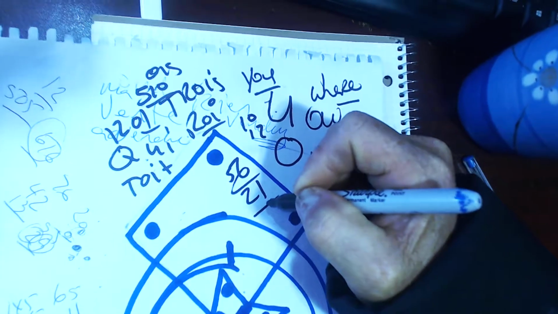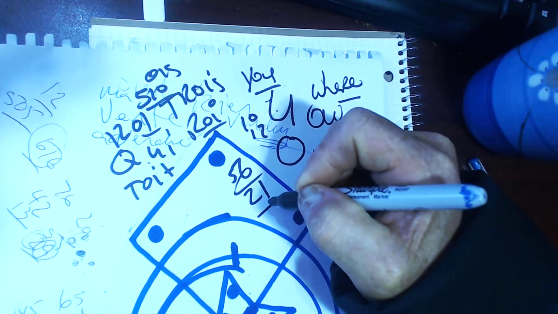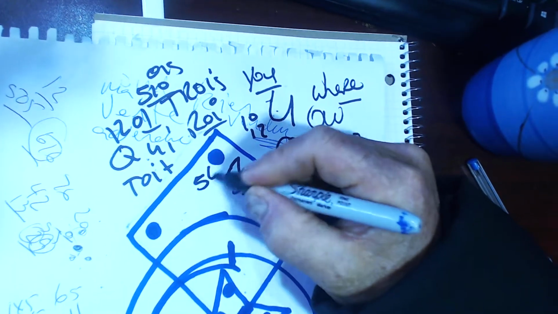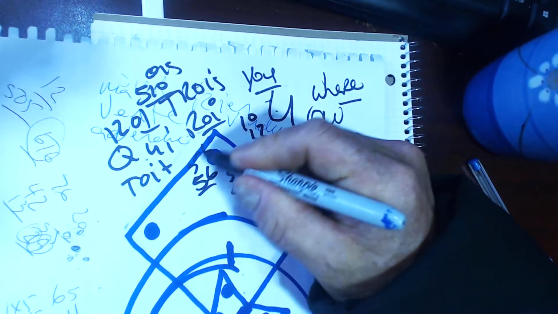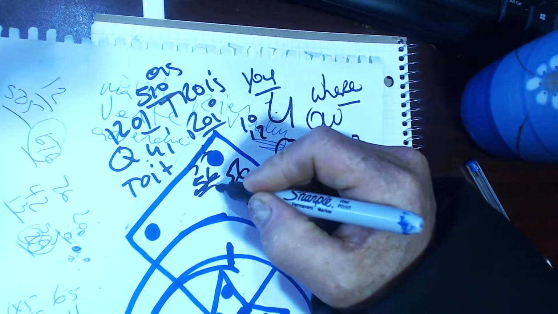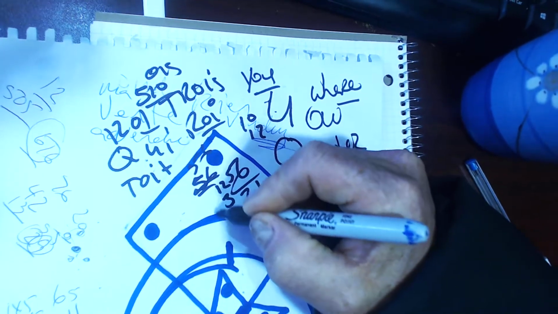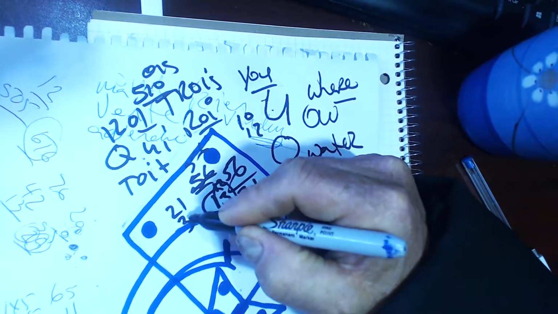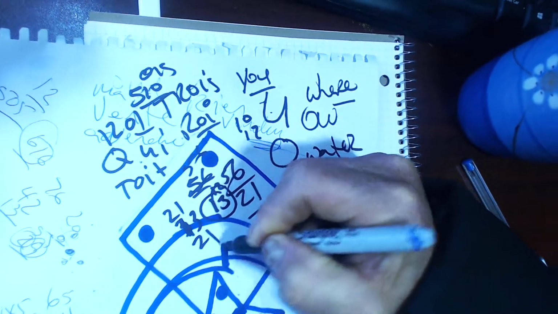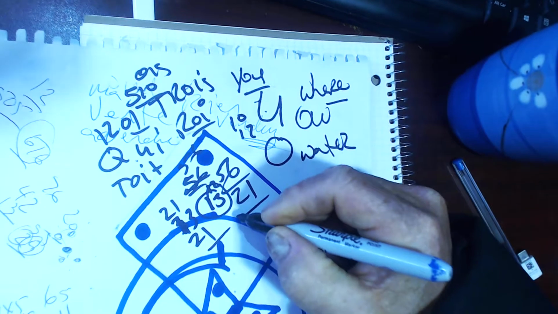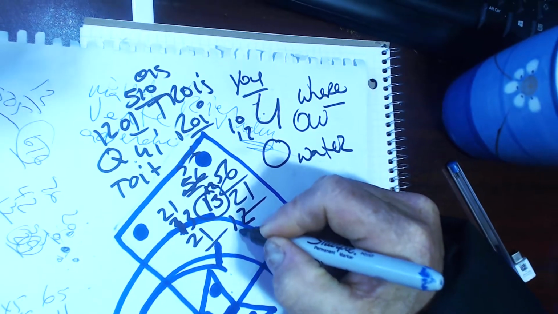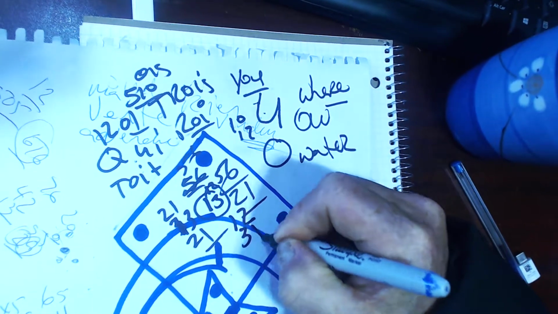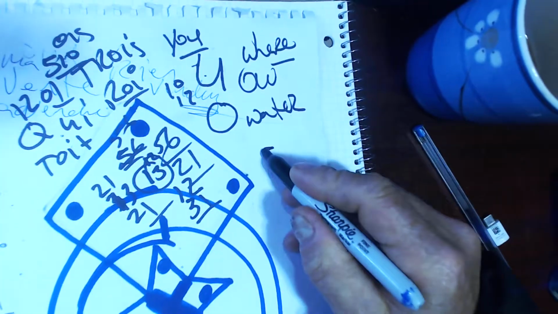Reverse 21. Reverse added. 6 and 6, 12. 1 and 2 is 3, 5 and 10, 1 becomes 13. 21 becomes 13. 31, 13, 21. Or 12, 31. Why? Well, we're going to show you.